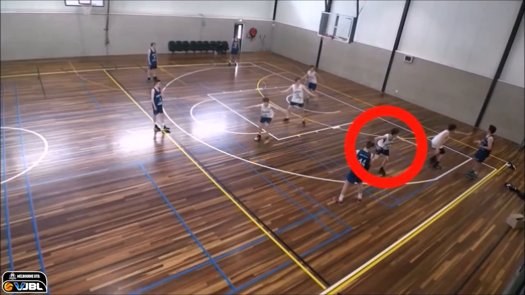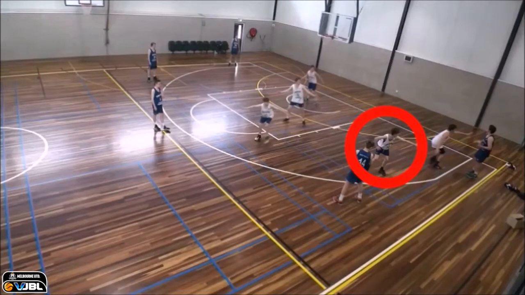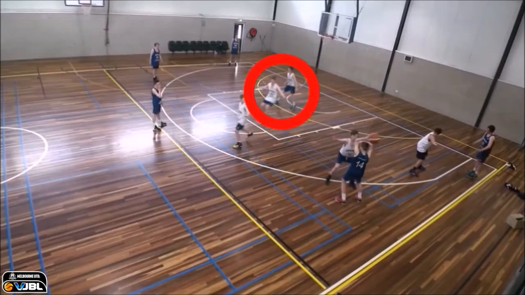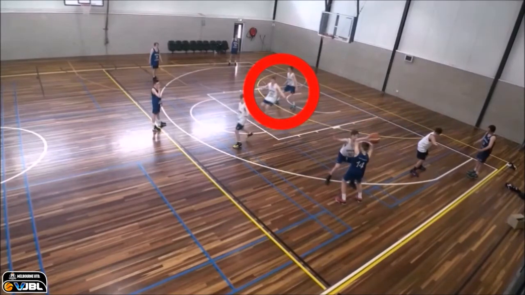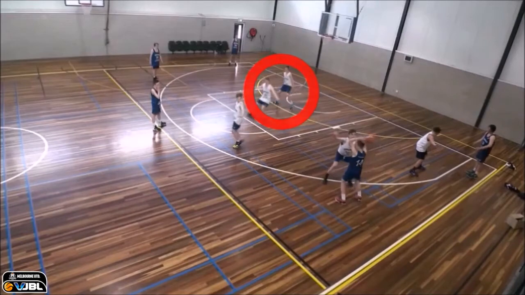Here you can see, again, the player one pass away from the ball is in a closed stance. The three players furthest from the ball, the defenders, are in open stances with their shoulders more parallel with the passing lane rather than a hand in the passing lane. You can see these two defenders here are in an open stance. The two players one pass away from the ball are in a closed stance.